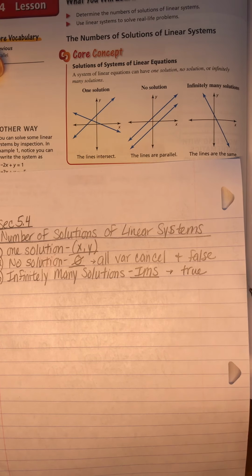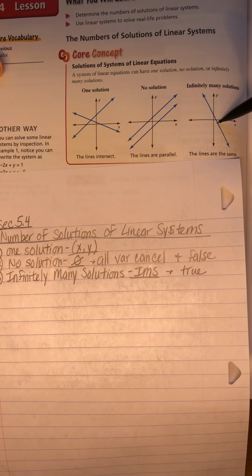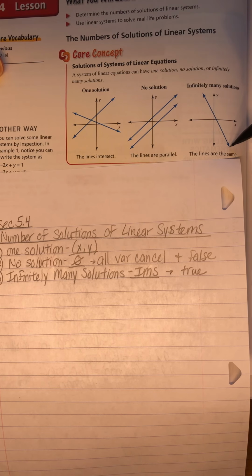And what that means is that any point along the line would be a solution. Because if there are two lines here, one on top of the other, then this point's on both of them, this point's on both of them, this point would be on both of them. So any point along the line would be a solution, and since lines go on forever, that's why there are infinitely many of them. Okay, we're gonna look at some examples like this.